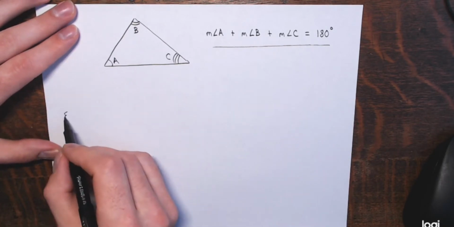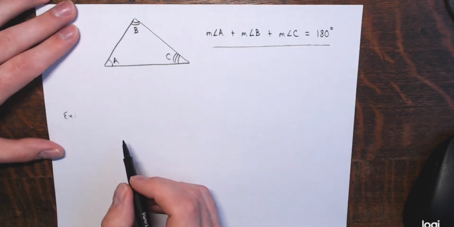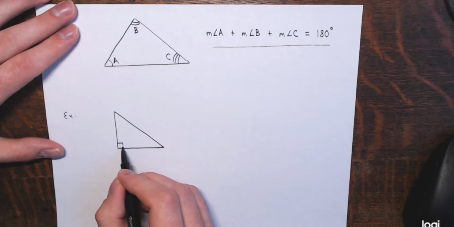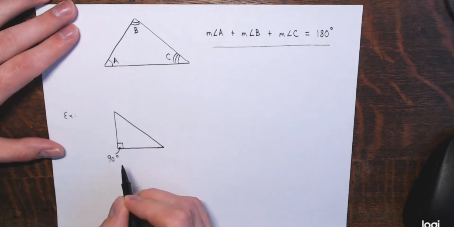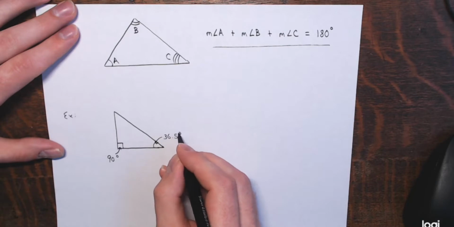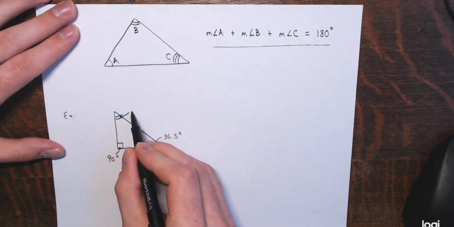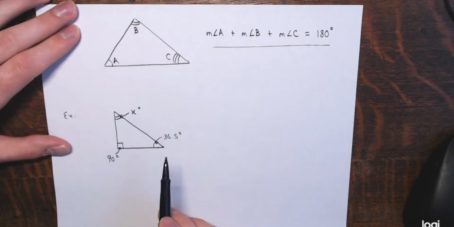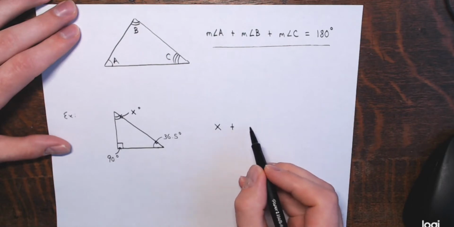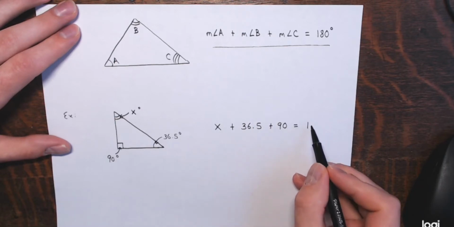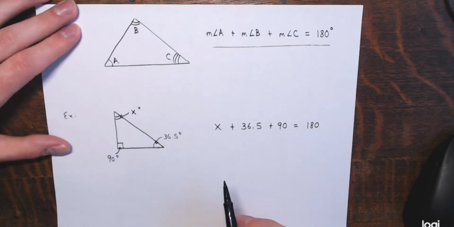So in the question they gave us, they said one angle of a right triangle, so we are given a right triangle. That means this angle is 90 degrees. And they said one of the other angles is 36.5 degrees. What's this other one? Which I'll call x degrees, or just x. Use the fact that I mentioned a second ago, that the sum of all three interior angles of a triangle must be 180. So x plus 36.5 plus 90 must be equal to 180, and you just know that those are all degrees units.